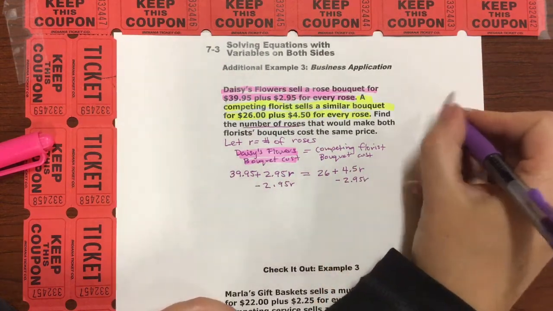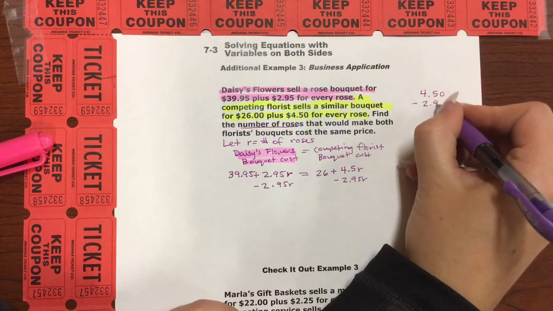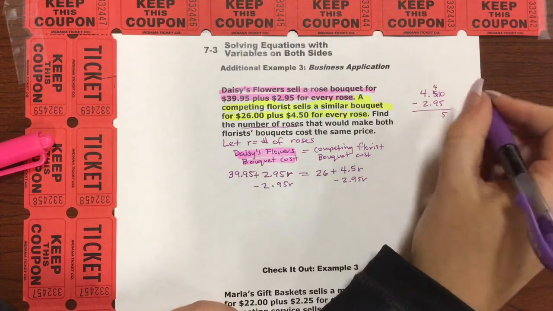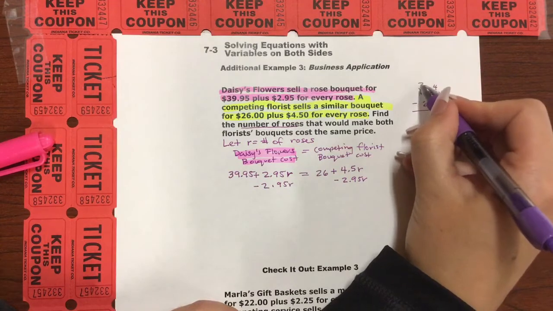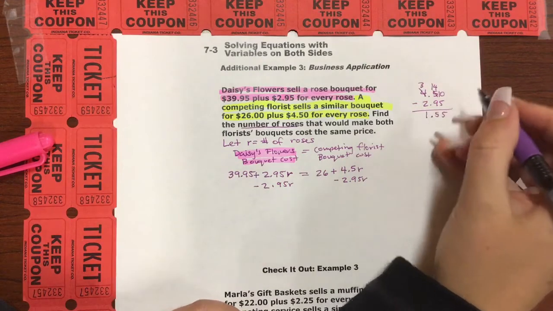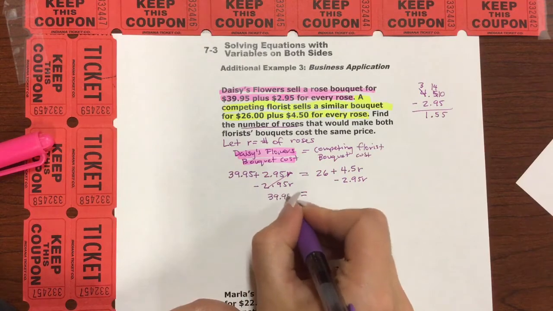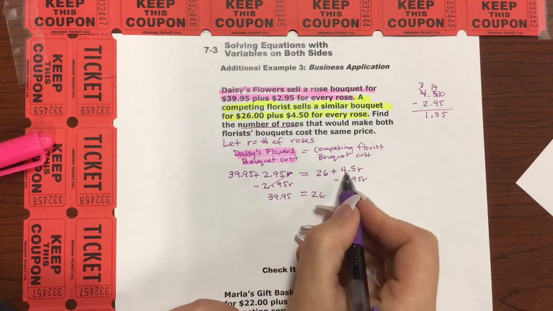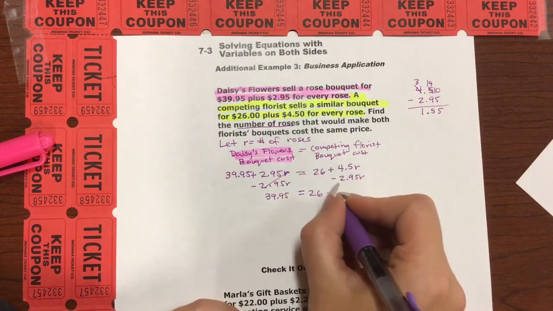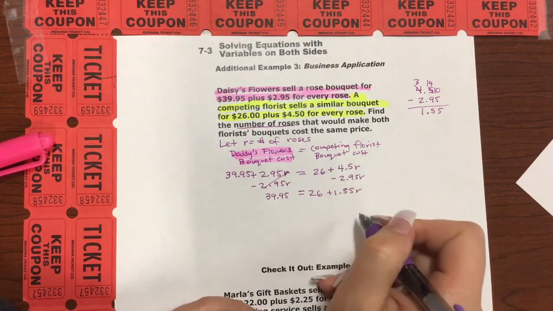I'm going to go over here on my side and do this little calculation. So I got 4.50 minus 2.95. So I'm going to have to borrow. Make that a 4. This is going to be 5. The 4 is not big enough, so I need to borrow again. And that would be a 5. And 3 minus 2 would be 1. So that cancels. We're left with 39.95 equals 26 plus, and 4.50R minus 2.95R, we did that up here, is a positive 1.55R. Okay, now we just need to figure out what this R is.